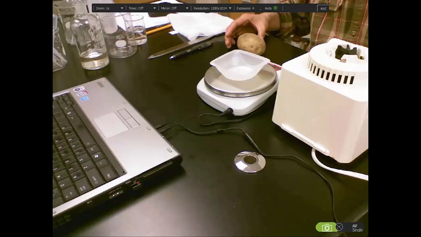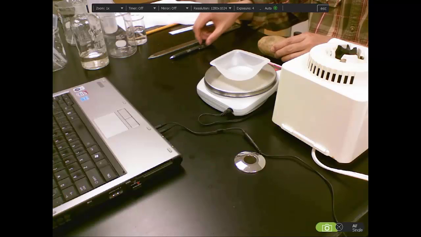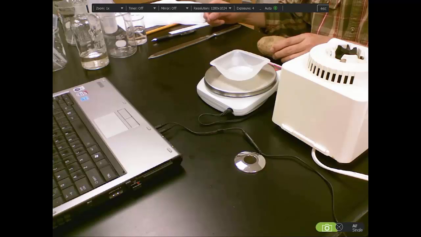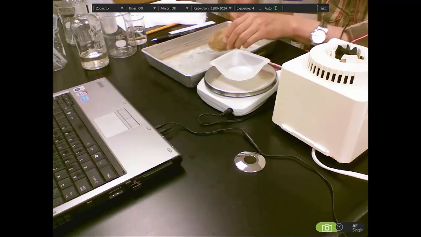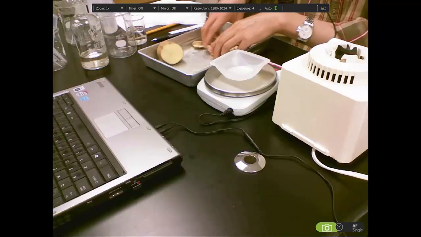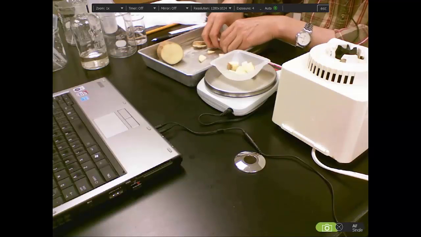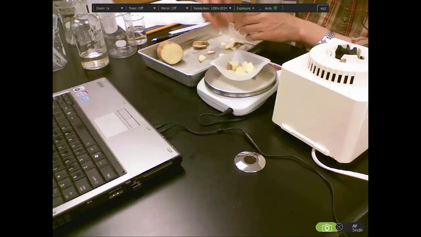First of all, let me demonstrate how to extract the catecholase from the fresh potato, which contains this enzyme. You can extract the enzyme and then use it for today's reaction. I finished cutting. Now I will weigh it. I need 32 grams.